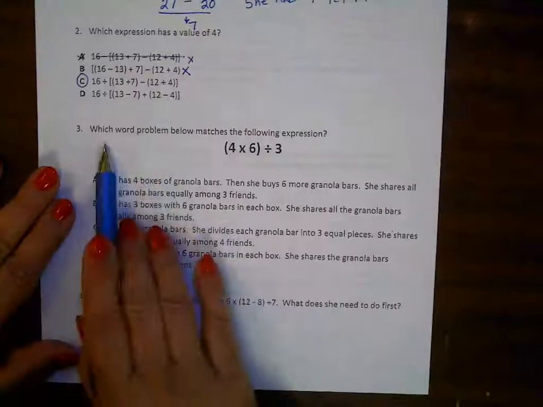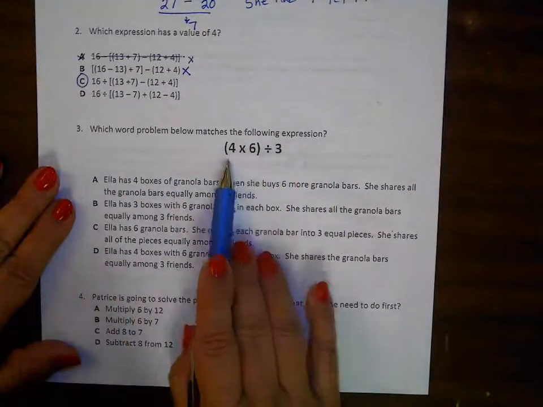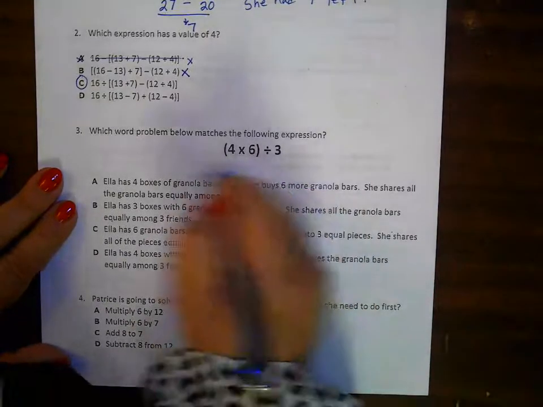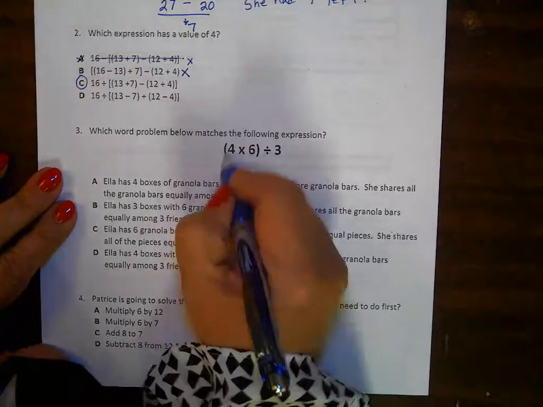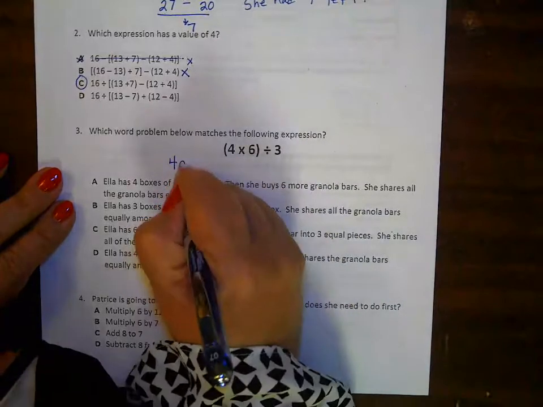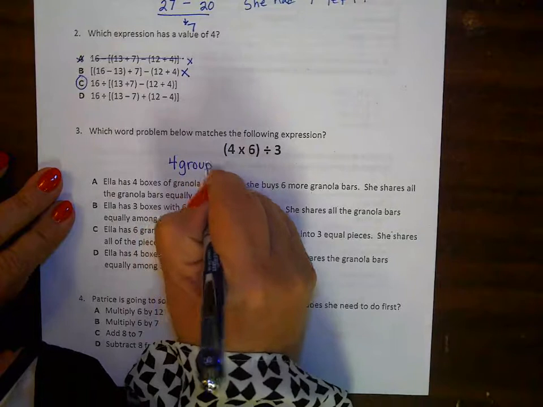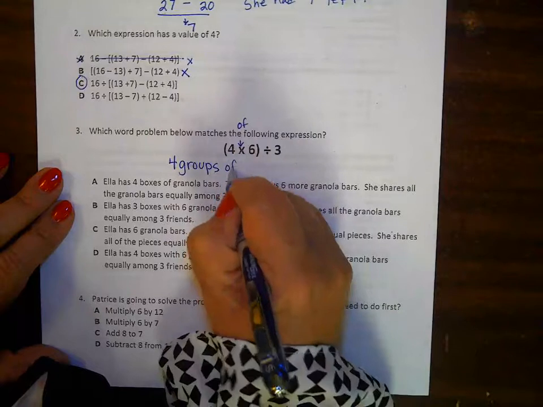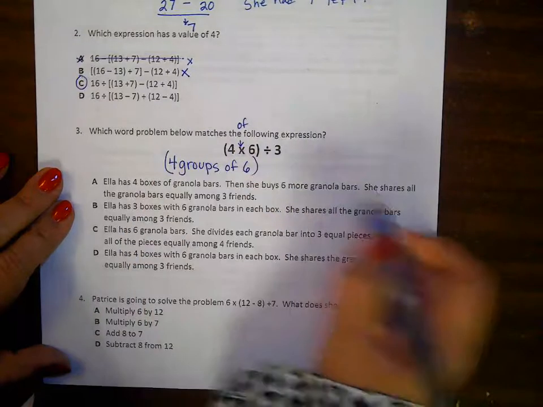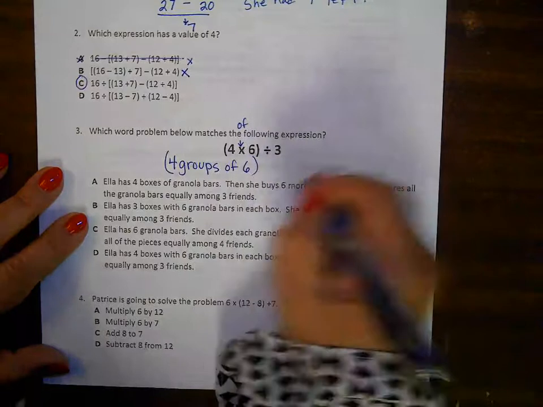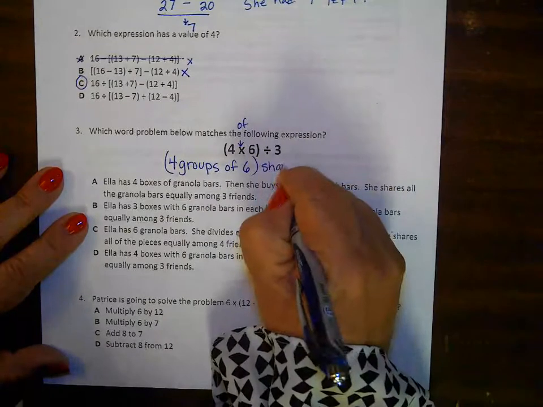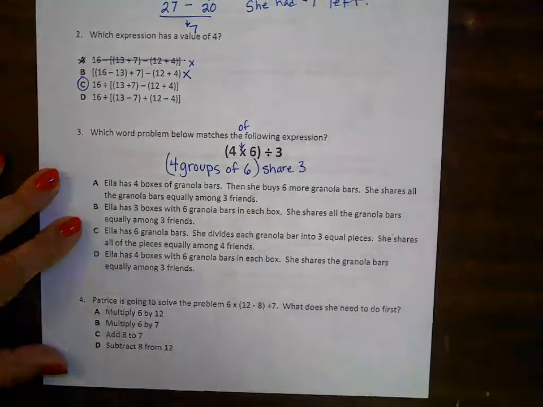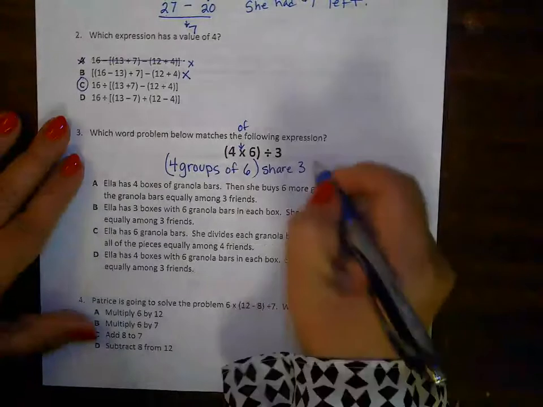Number 3, which word problem below matches the following expression? I'm going to have 4 groups of something. So if this confuses you, sorry about that. I'm going to write it out. 4 groups. This multiplication sign means of. 4 groups of 6. And then I'm going to share 3. That's your divided. So you may see share, separate, share, divide.